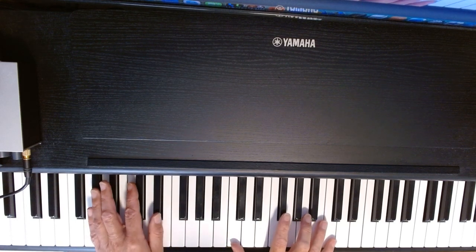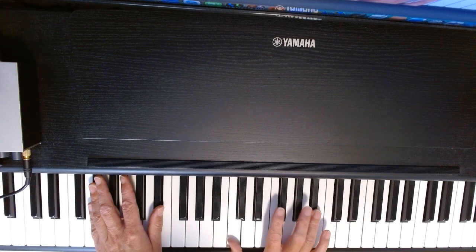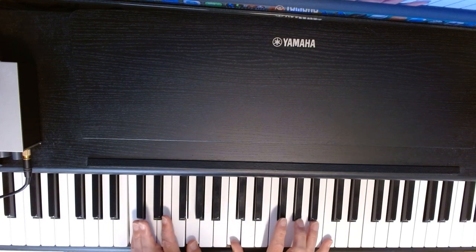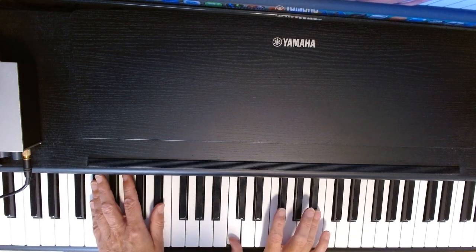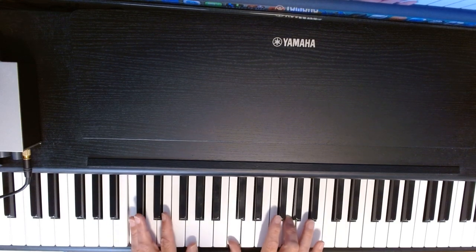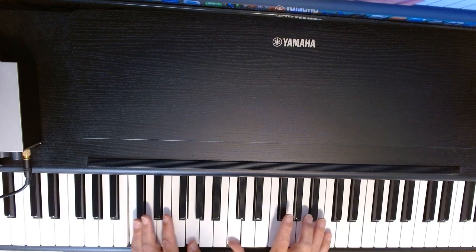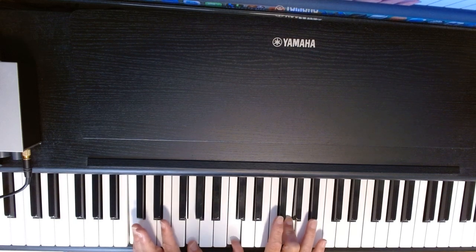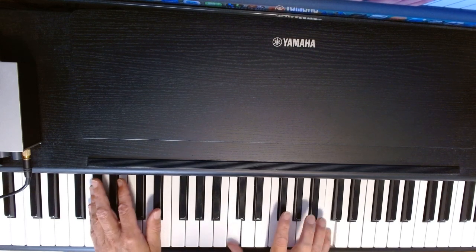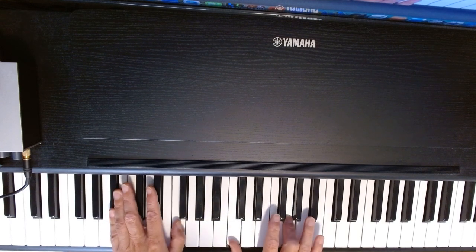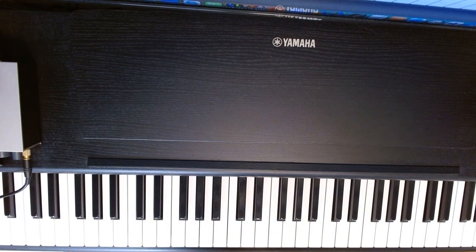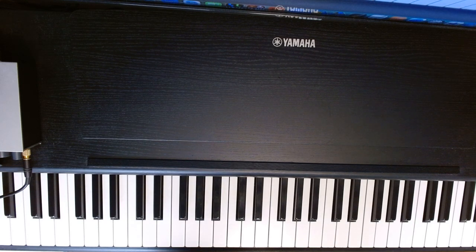So when we put those two things together, it's going to sound like this. 1 and 2 and 3 and 4 and 1 and 2 and 3 and 4 and 1 and 2 and 3 and 4 and 1, 2 and 3 and 4. That's the basic progression.